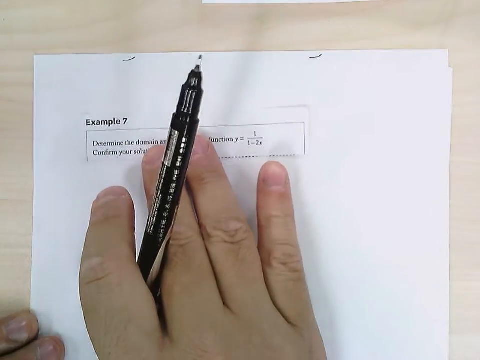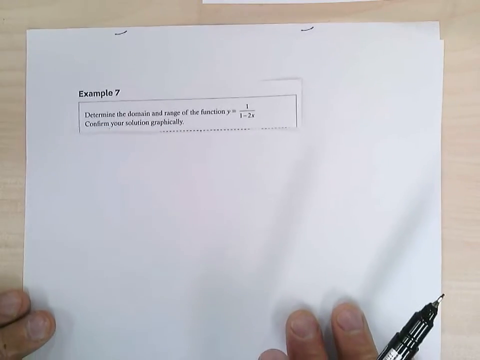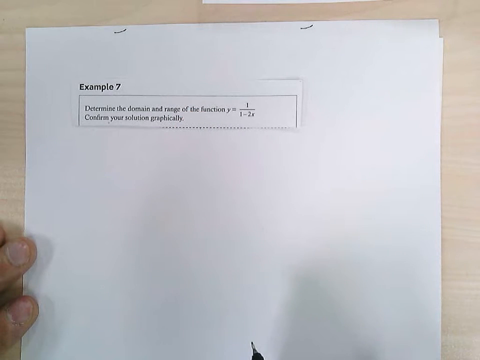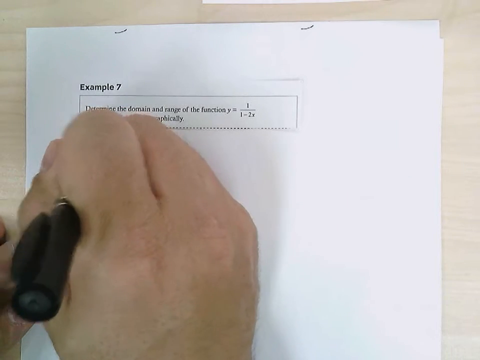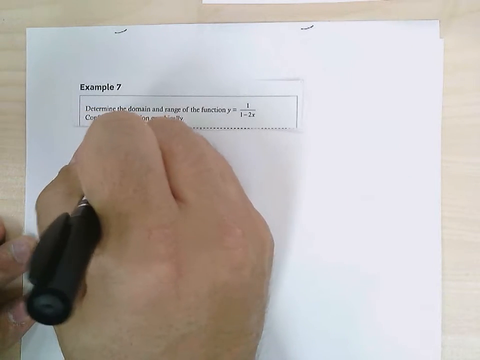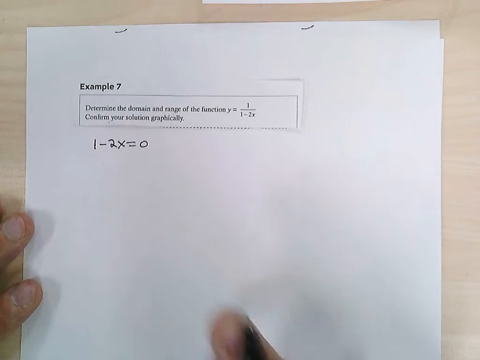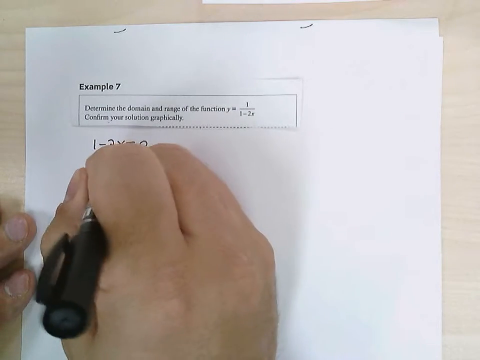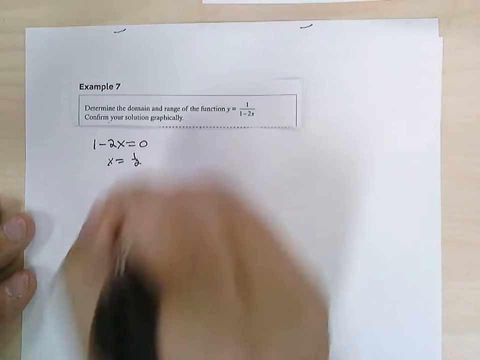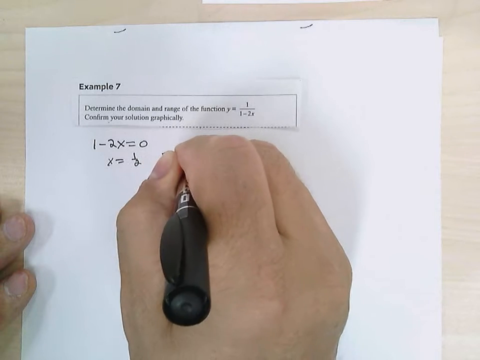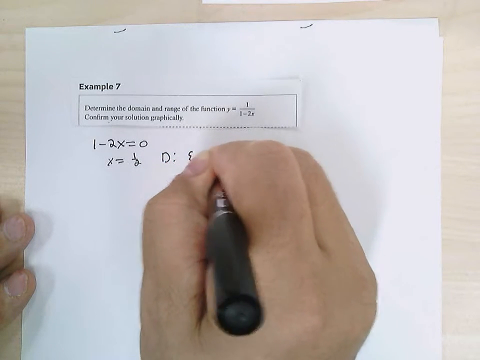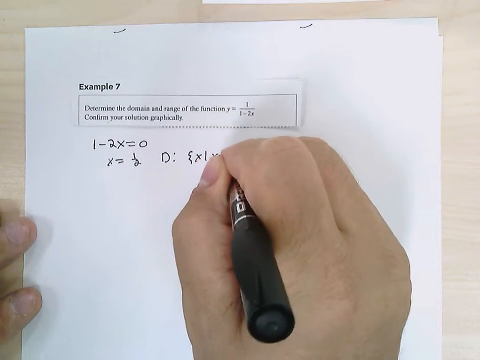So example 7 says determine the domain and range of the function y is equal to 1 over 1 minus 2x. Confirm your solution graphically. So the first thing I'll do is find my domain. I know that the denominator has to not be equal to 0. You can use the formula that we just derived, but I just like solving it. It's just easier for me. So x is equal to 1/2. So that means my domain is x such that x not equal to 1/2.